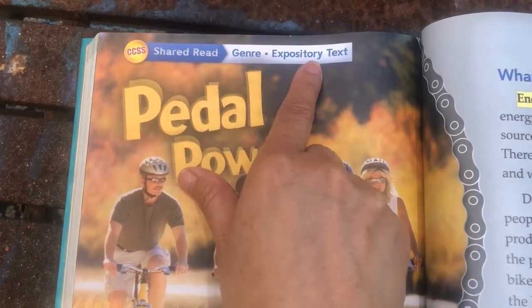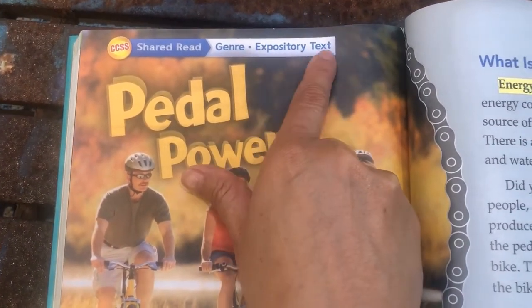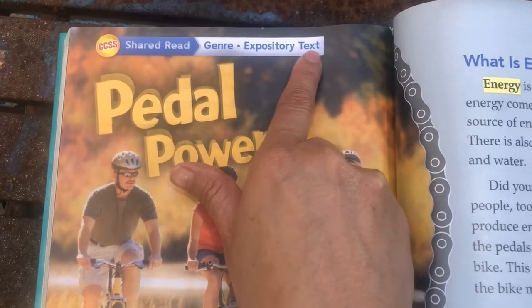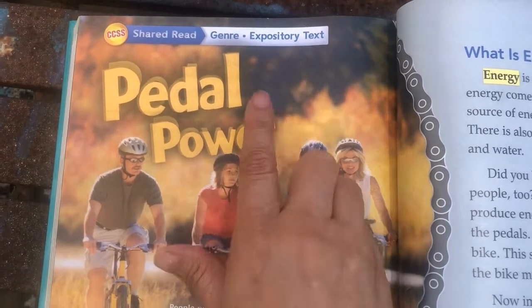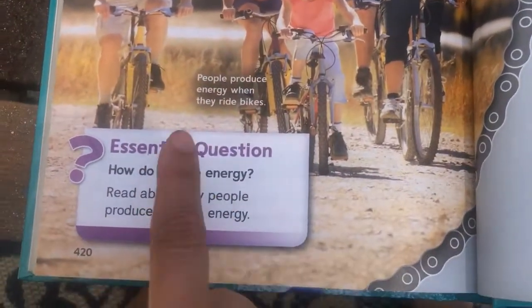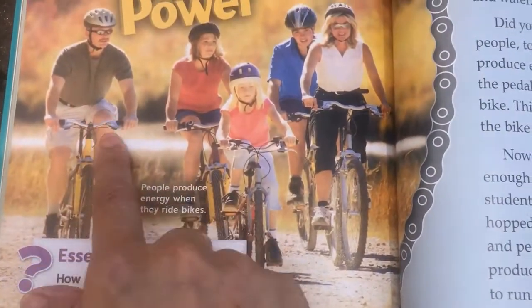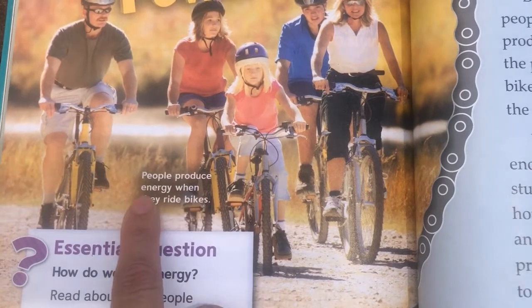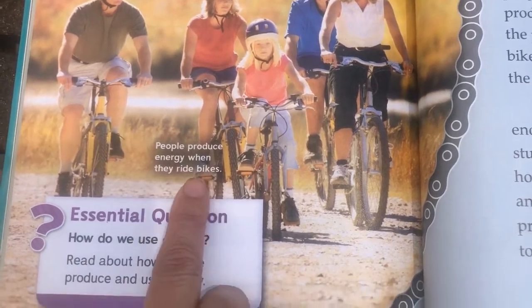Shared reading, genre, expository text. Expository texts mean this story is true. They're going to be using facts to tell you about pedal power. Let's look at this picture. The caption says, people produce energy when they ride bikes.